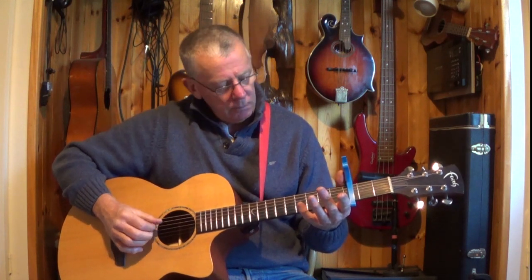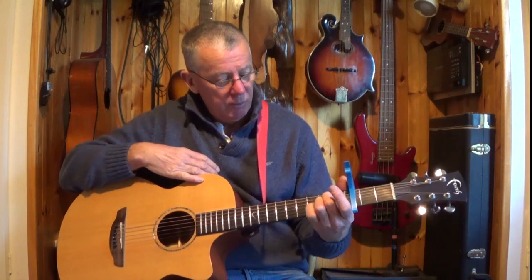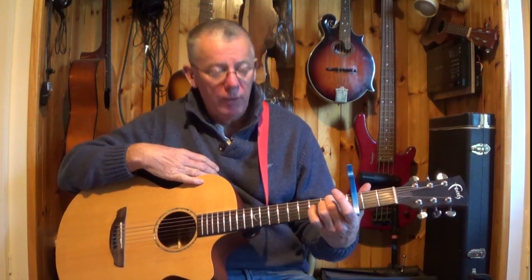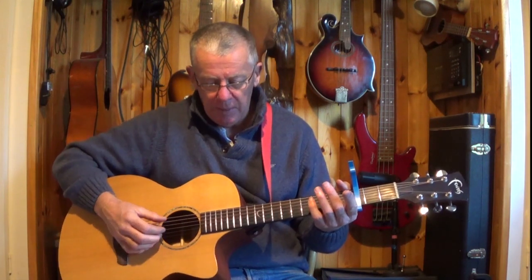The reason that's the E minor chord, of course, is because for E minor we fret the 4th and the 5th strings, but when we're doing that finger picking pattern we don't pick either of those strings.